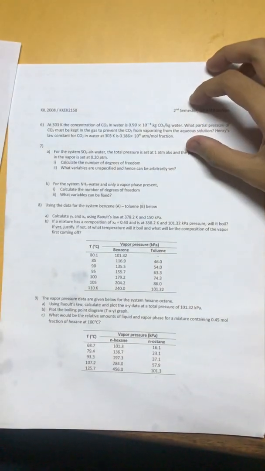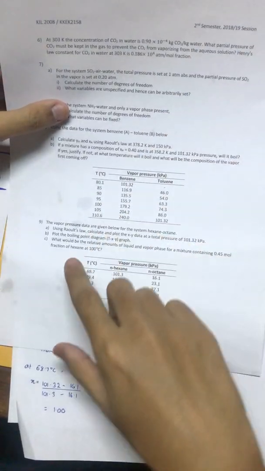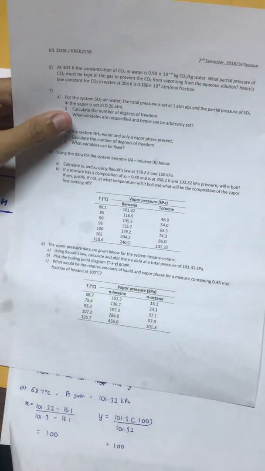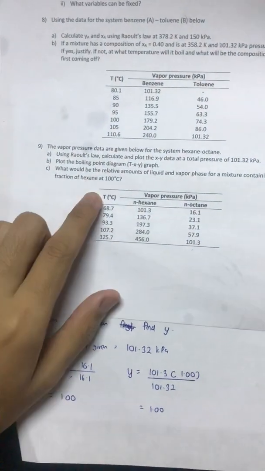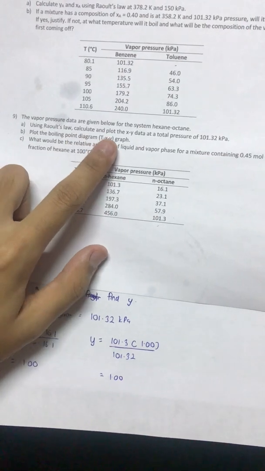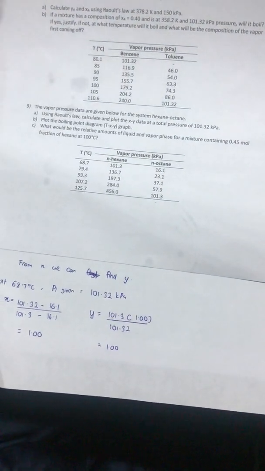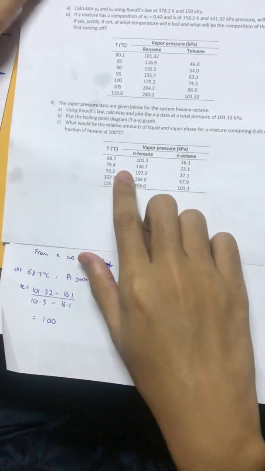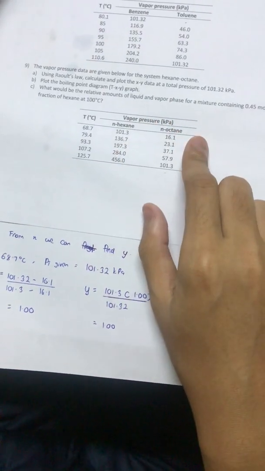So today we will be doing our first assignment, assignment 1. We'll be explaining question number 9, which is a Raoult's Law question. So let's read the question first. Using Raoult's Law, calculate and plot the XY data at total pressure. This is the given data, the vapor pressure for N-hexane and N-octane. It's the system that we're dealing with today.